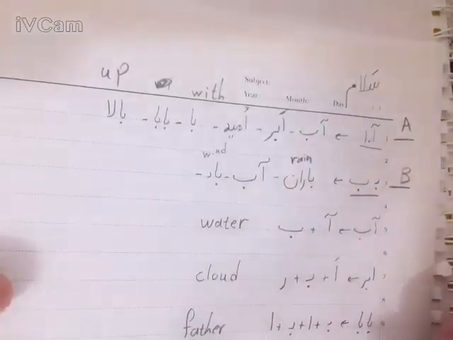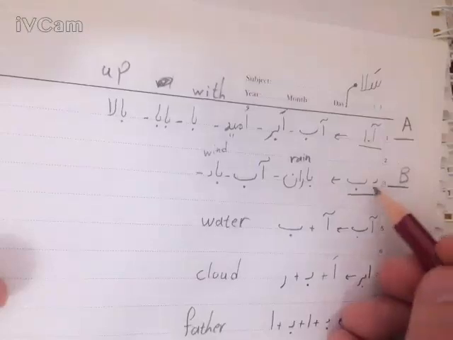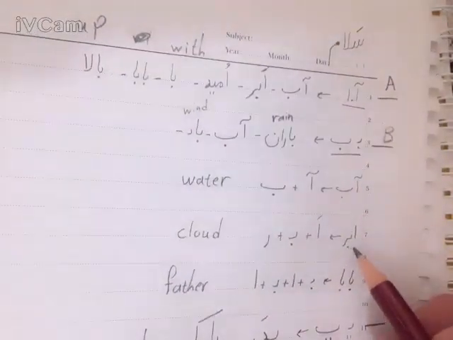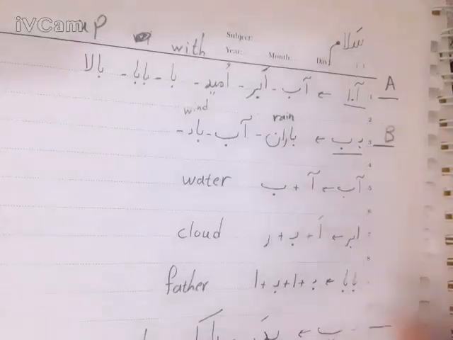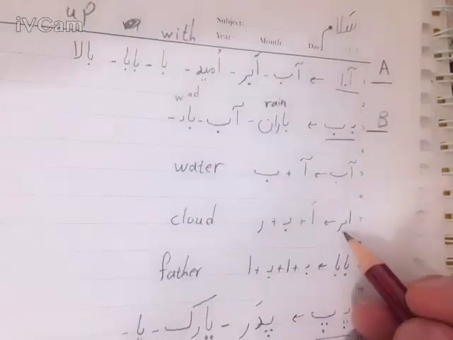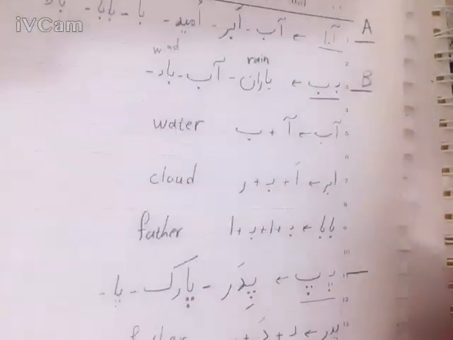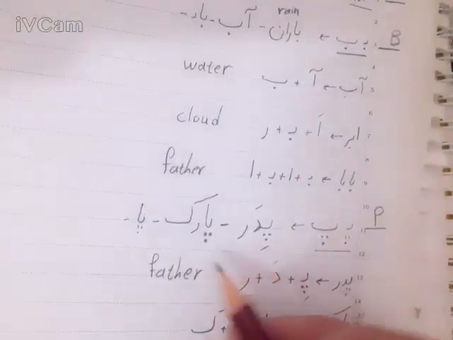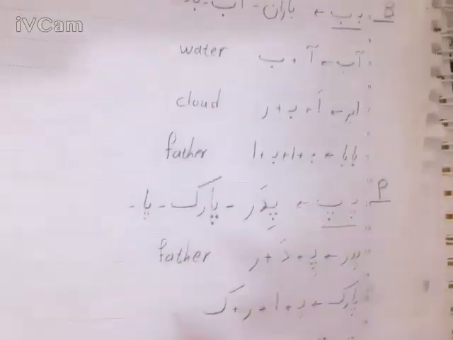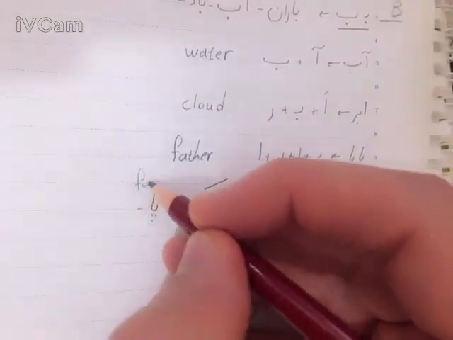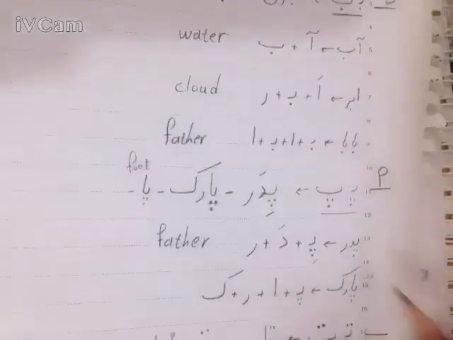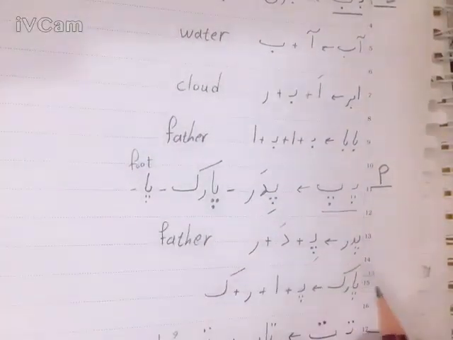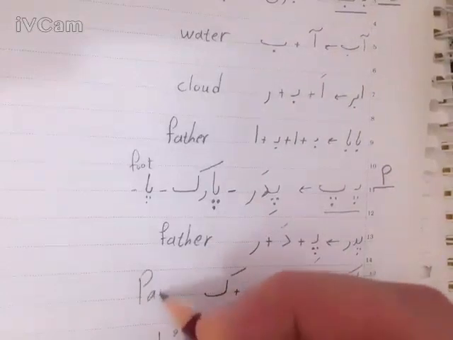We don't have anything in the middle, sorry. That would be a smaller one, like ab, abr, and baba. Oh, this one is in the middle, abr. And P, that would be pe, like pedar, park, and pa. Pa means foot. Sorry. Pa is foot, and park is park.